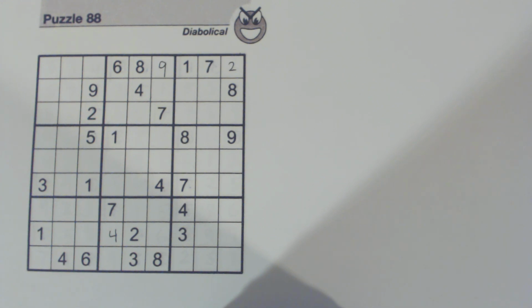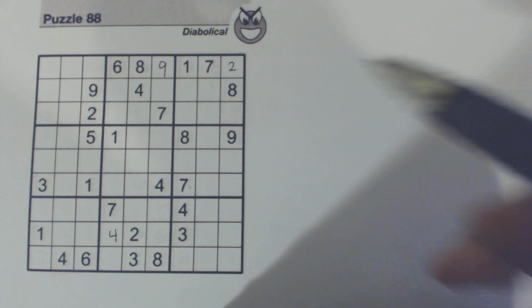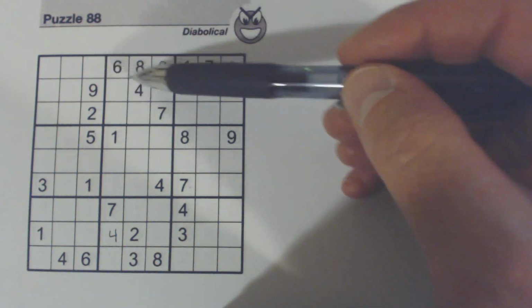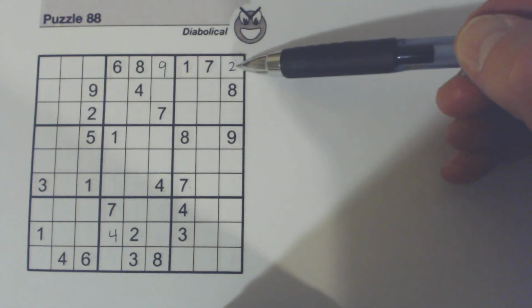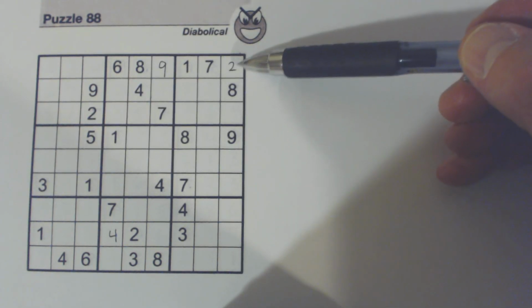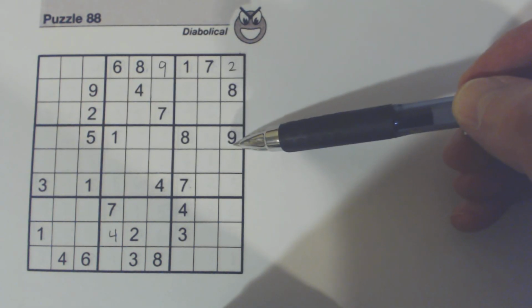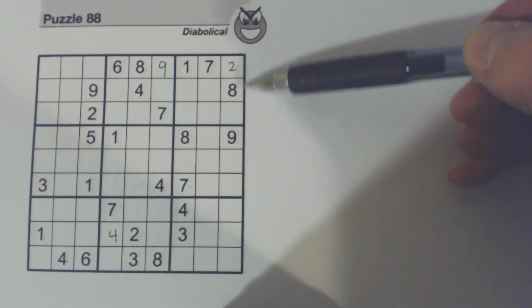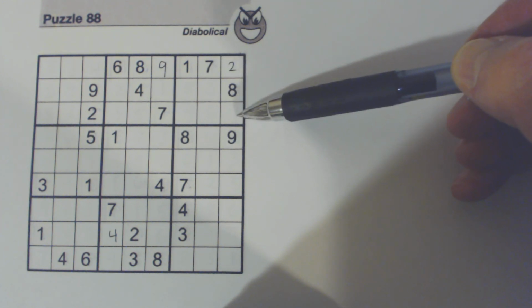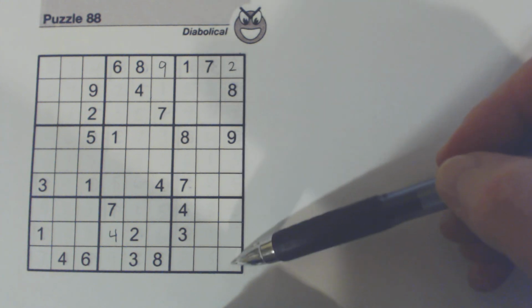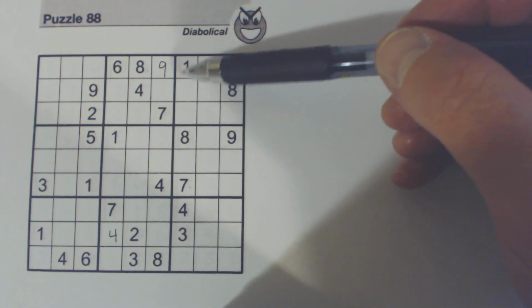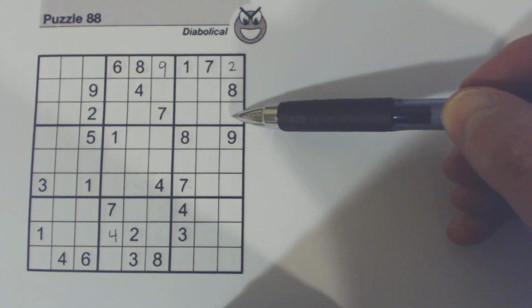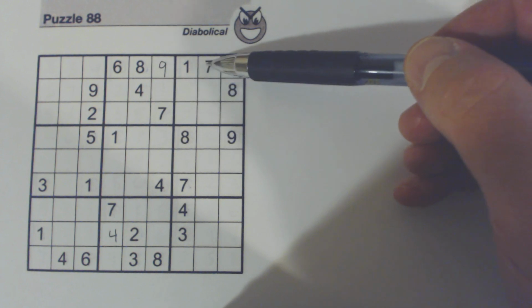So let's see if we can look at this column right here. We've only got 3 numbers in it. What's missing? 1, 3, 4, 5, 6, 7. So let's see what we're missing in each cell.